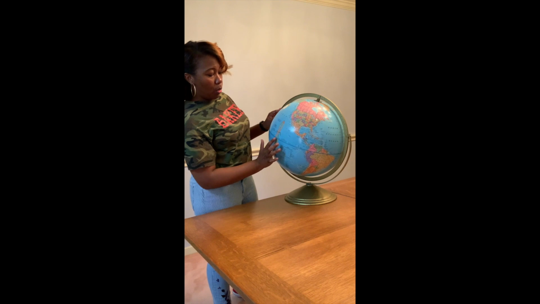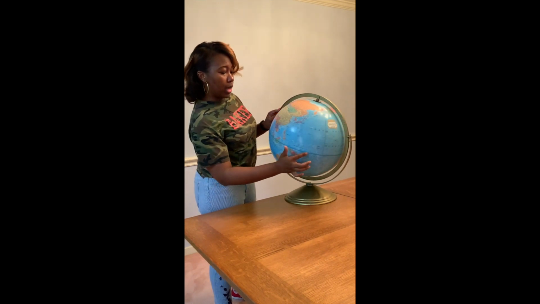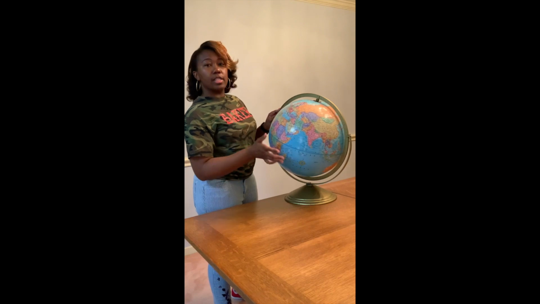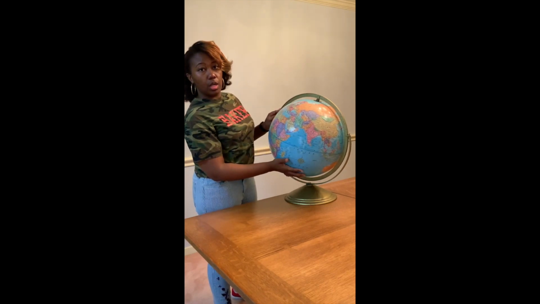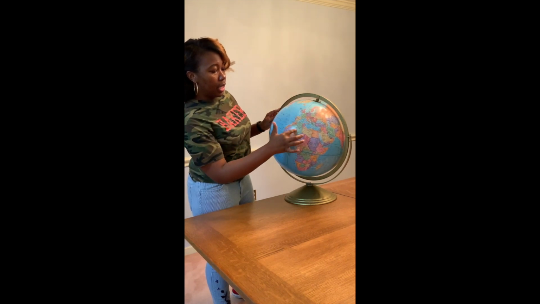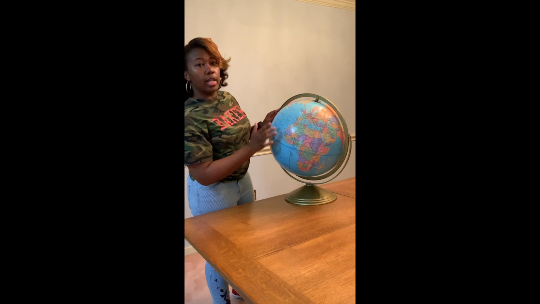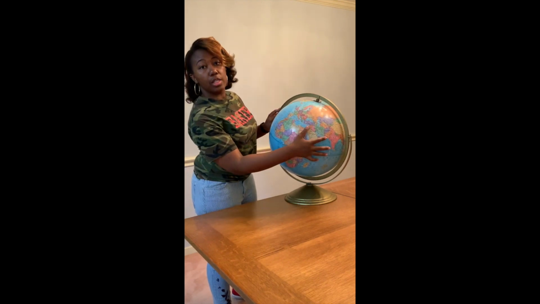Now on this globe we have an equator, and it runs all the way around the globe, and it separates the northern hemisphere from the southern hemisphere. Also on the globe, we have what is called the prime meridian. Now the prime meridian separates the western hemisphere from the eastern hemisphere.